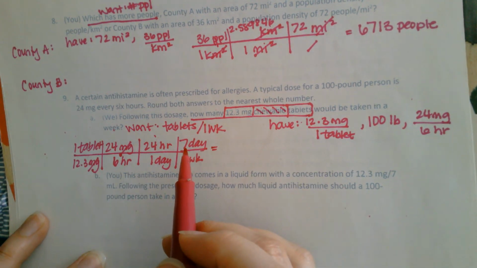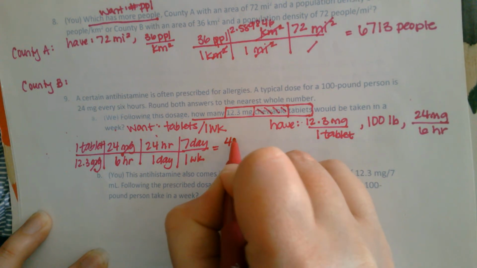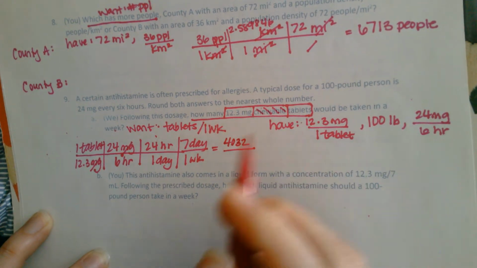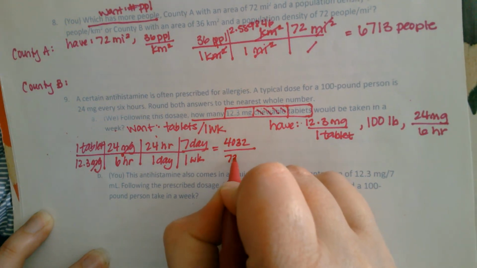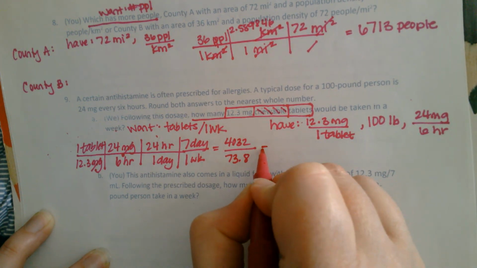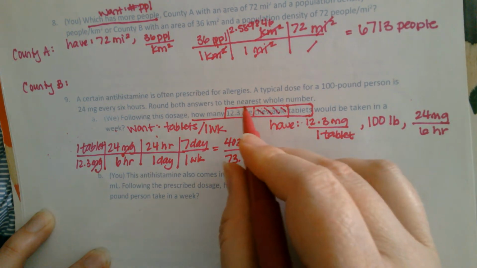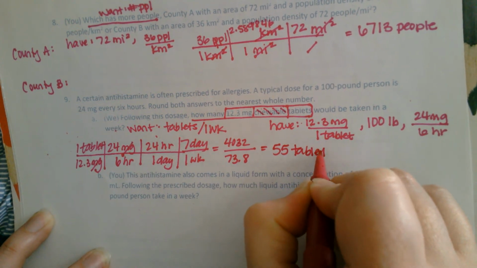So multiplying everything across. So 24 times 24 times 7, we have 4032. Multiply everything on the bottom, so 12.3 times 6, we get 73.8. Dividing 4032 by 73.8 and rounding to the nearest whole number because that's what they asked us to do, we have 55 tablets in a week.